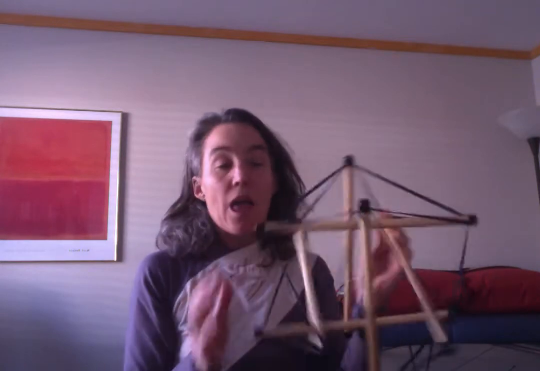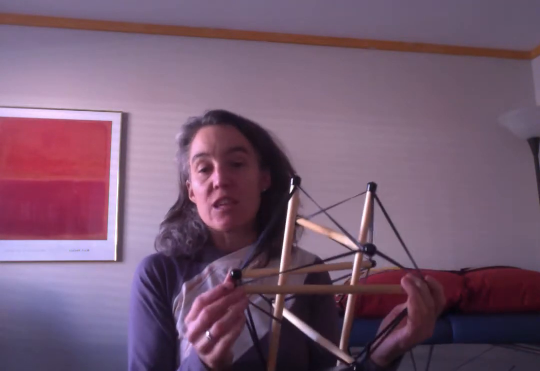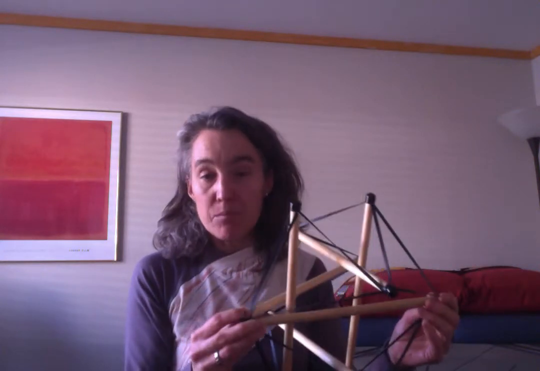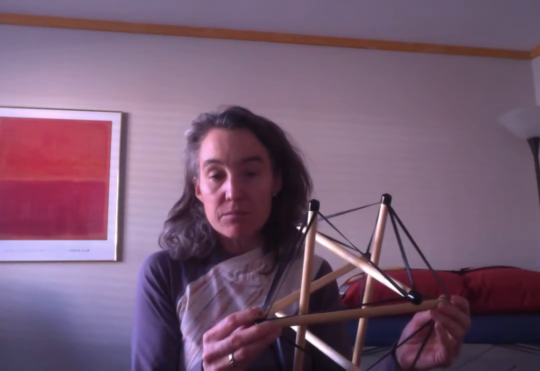And these also move a little bit. Here's another view of it. See how this guy moved? Might be hard to see with my hands. But it all is distributed through this structure. And when we create tension in that soft tissue, the whole system becomes tighter.